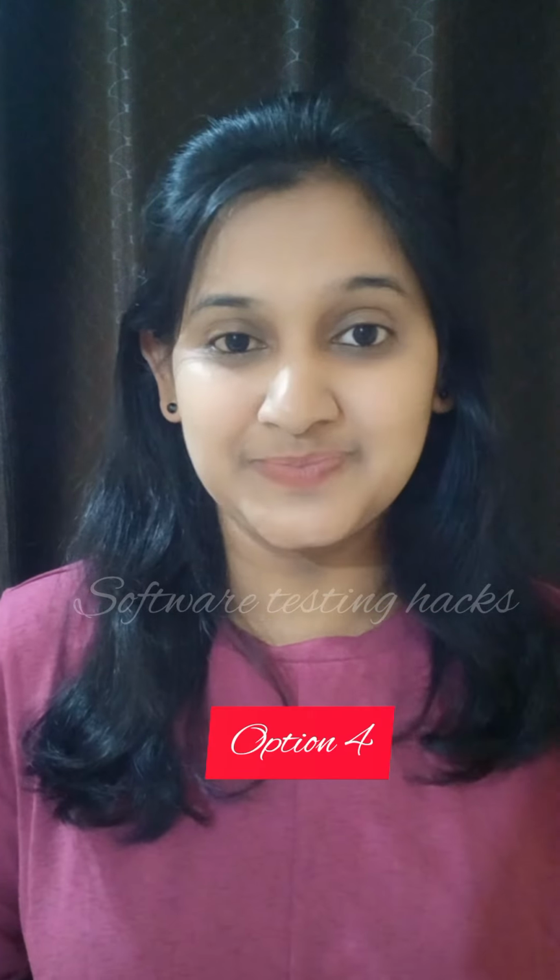Now we will talk about the fourth option. The fourth option is quite risky. Why? Because once you are in a project, it is difficult for you to come out, right? So at that time, you have to plan in a way that you come out of the project and get into the bench. Bench is a place where you will not be tied to any project. At that time, it is easy for you to get out of the company also.